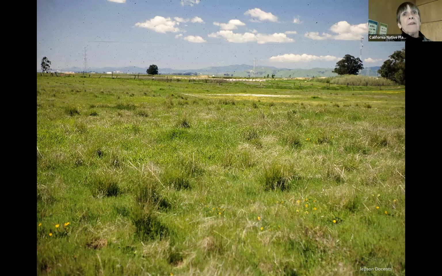And in fact, in a lot of environmental documents, people will call this non-native annual grassland and say it has absolutely no value at all. At Jepson Prairie, you have a really nice remnant stand of purple needlegrass and Johnny Jump Up violets and things like that. But these grasslands are a refugia, even though they're dominated by non-native annual grasses that came from somewhere else. They're a refugia for native plants that cannot grow in parking lots.